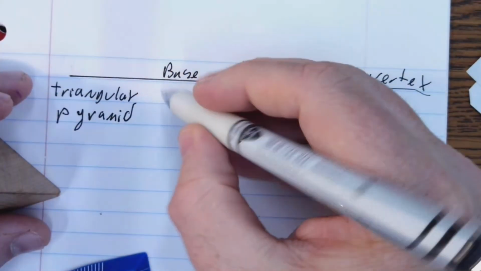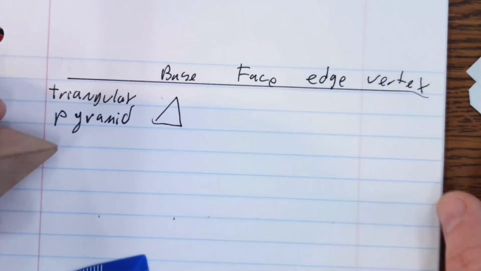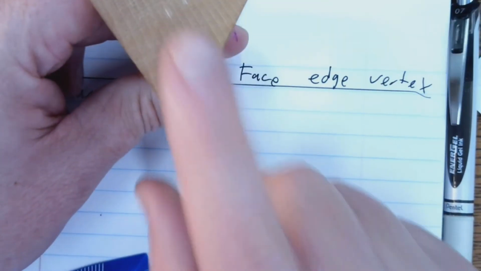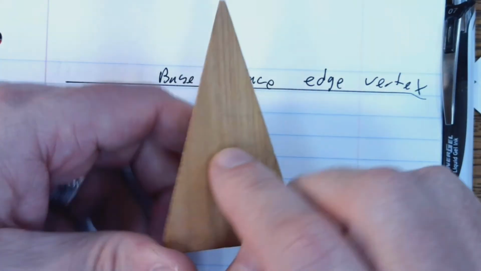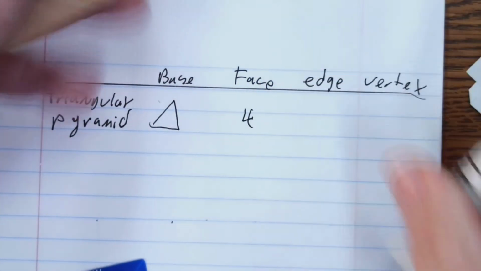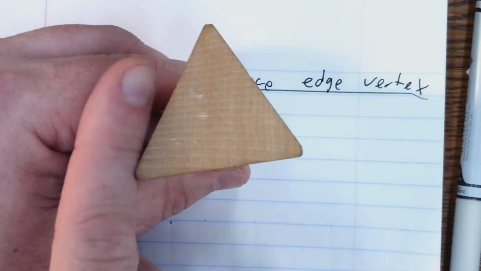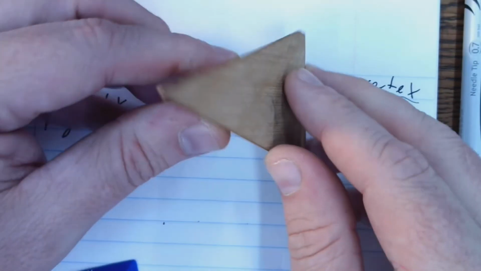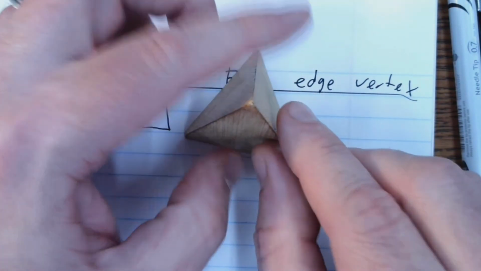So the base is a triangle in this case, hence the word triangle pyramid. How many faces does it have? Well, I got the bottom, and then I got 1, 2, 3. So that's 4. Edges. 1, 2, 3, 4, 5, 6.